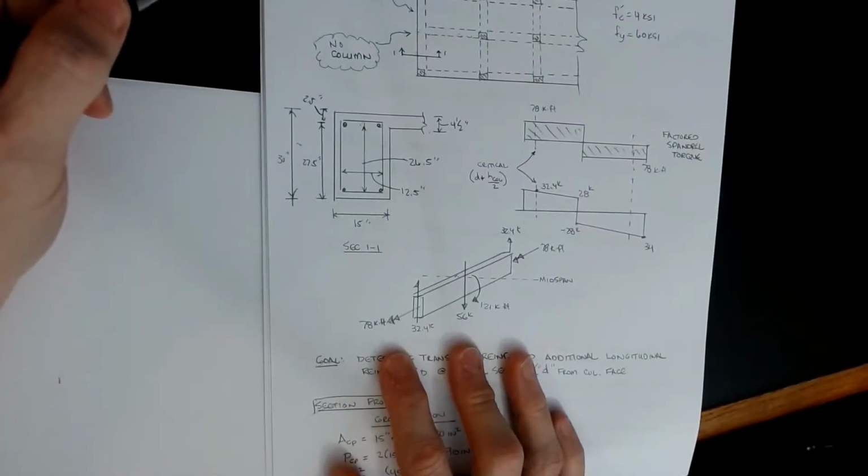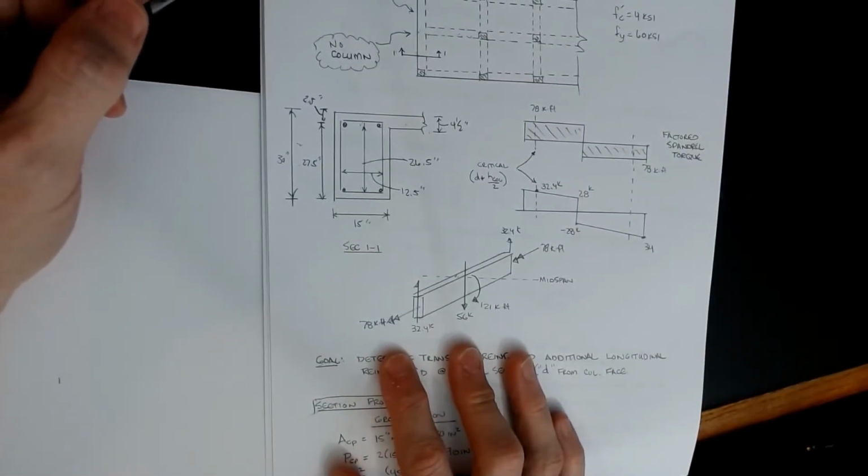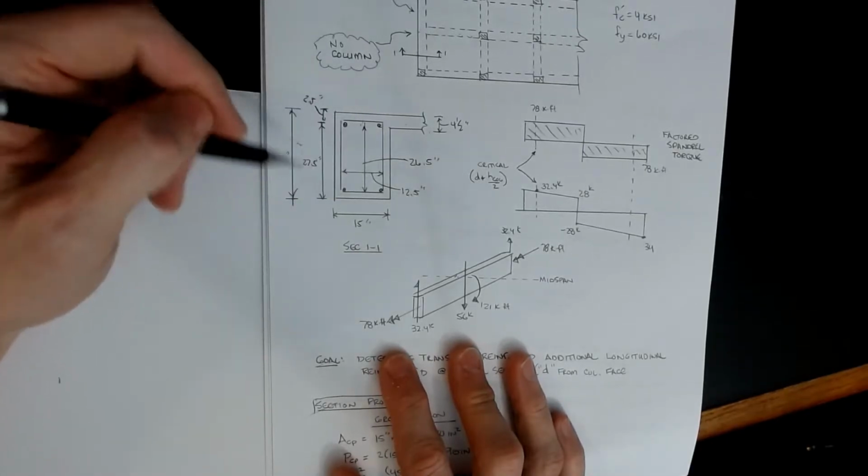Okay, to get you to the center, not cover, but to the center of the bar on that. Everybody cool with the dimensions that we have? So we've got, there's a lot going on here.